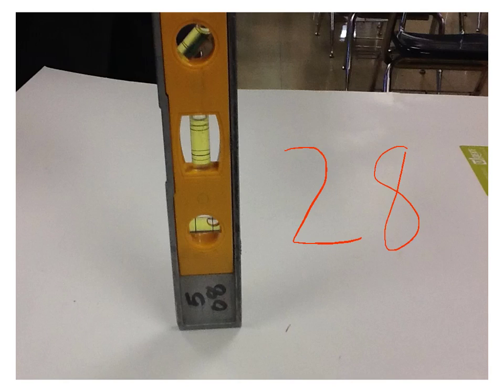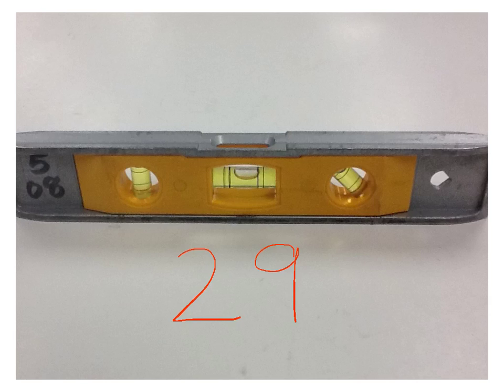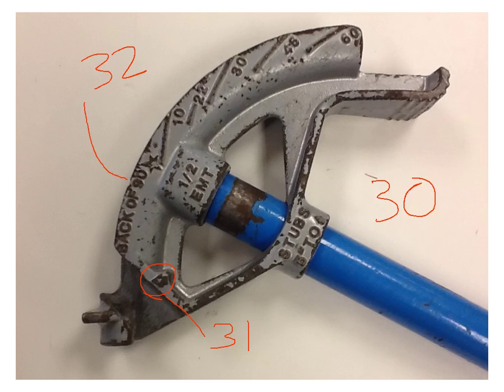When our level is standing vertically, are we trying to identify that something is level or if something is plumb? And when our level is in this orientation, are we trying to identify something as being level or plumb?